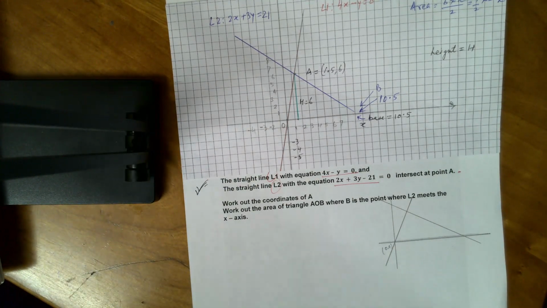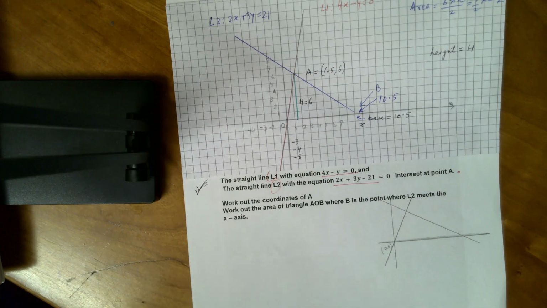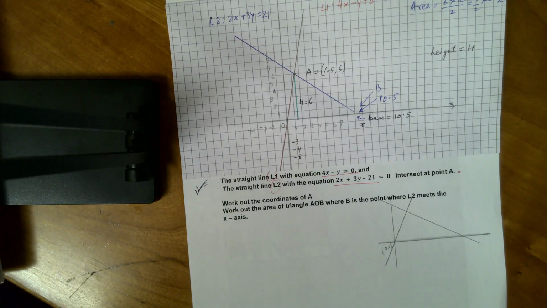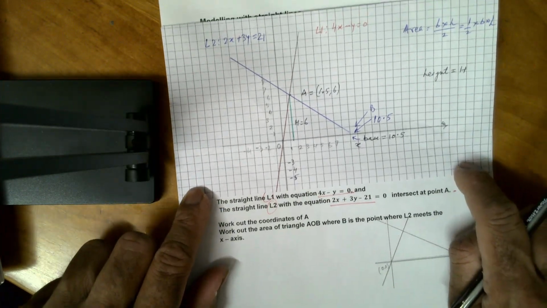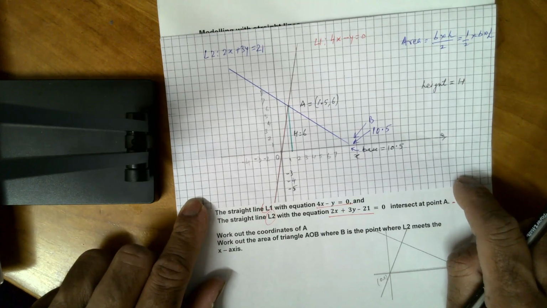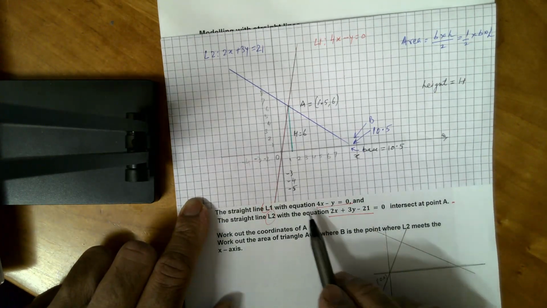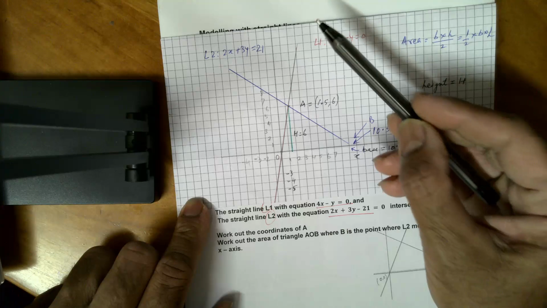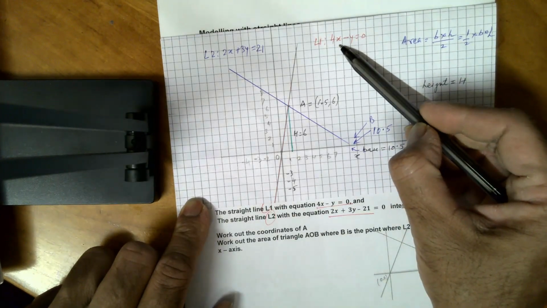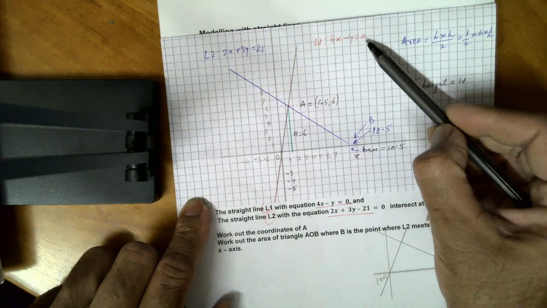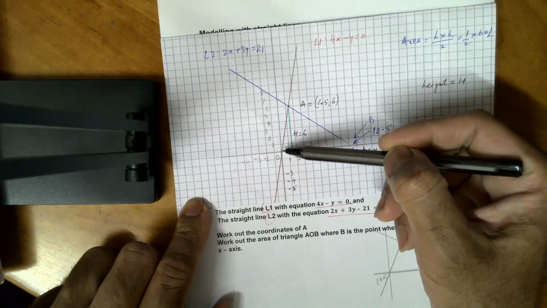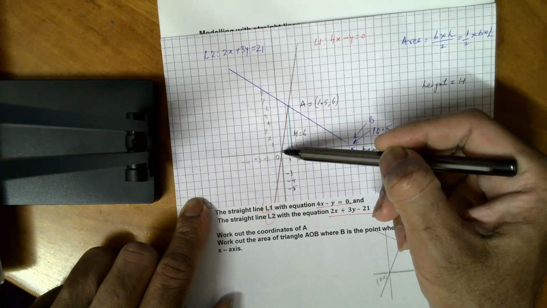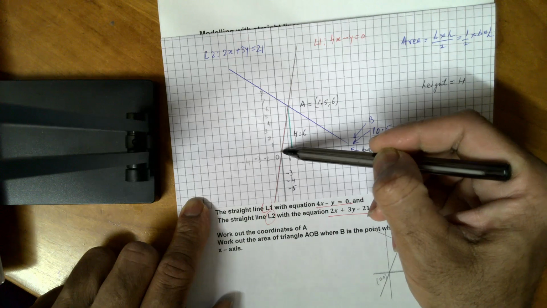Okay, right, so here I can just do a little bit here, that as well, where you can see. It says L1, so this is your L1 here, that's the equation, 4x minus y equal to 0. So that's your L1, and this passes through your 0, 0 point as well.